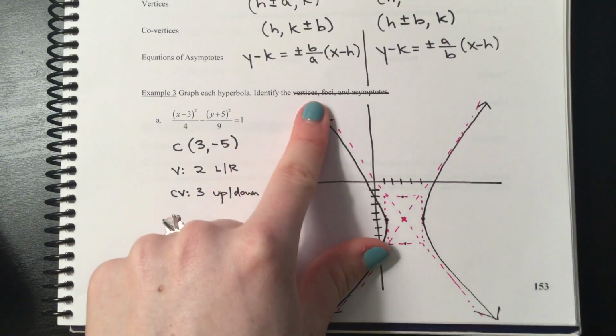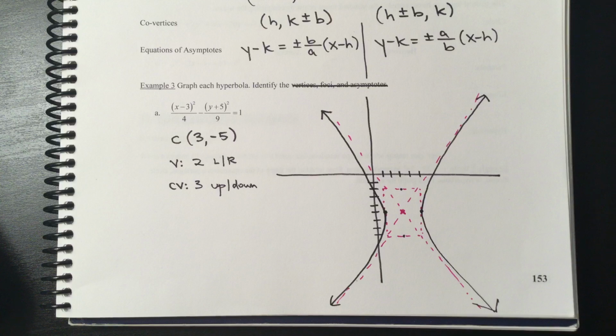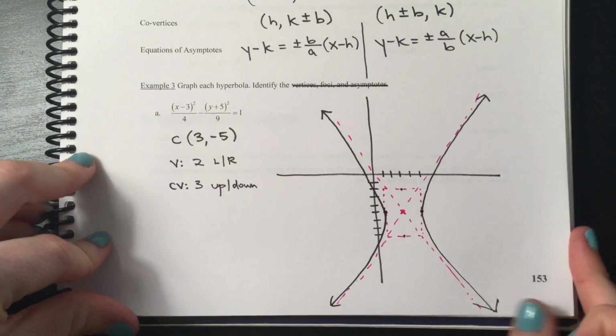There we go. All right, so we're not actually going to identify anything. Just the graph itself is going to be good enough for us. So that's our first one. We've got one more on the other page, and then I think that'll be it for that.